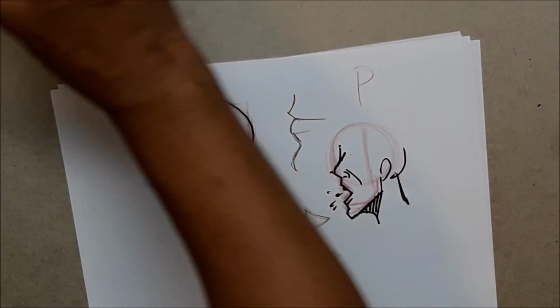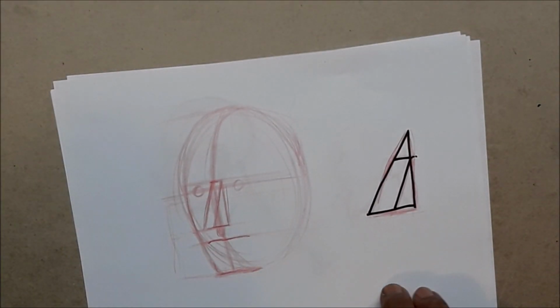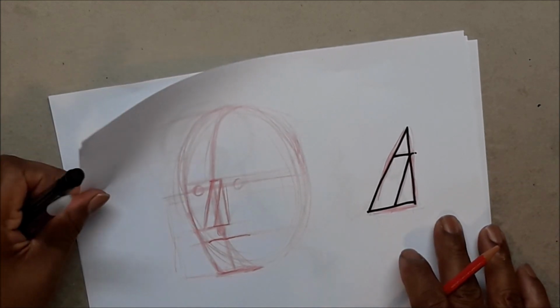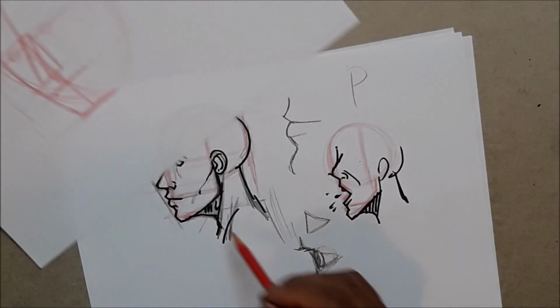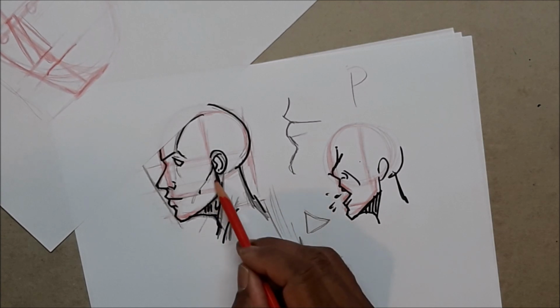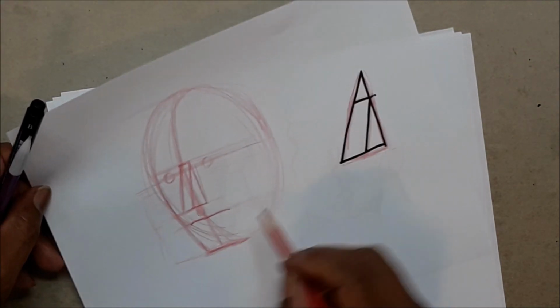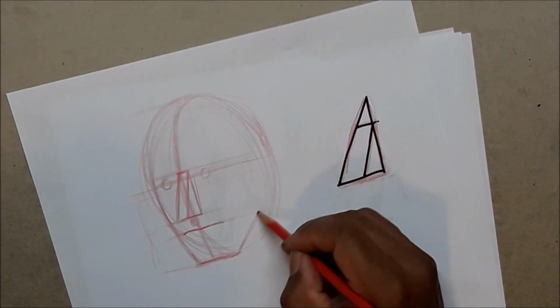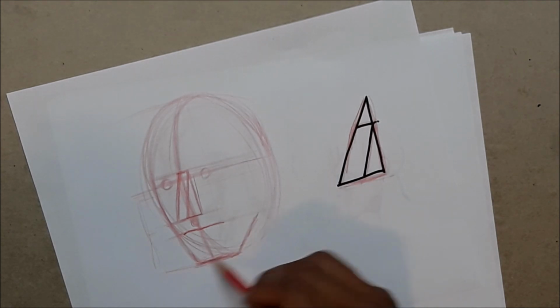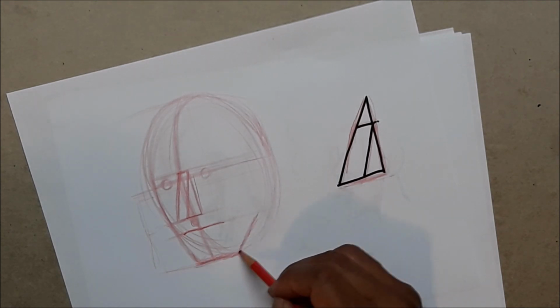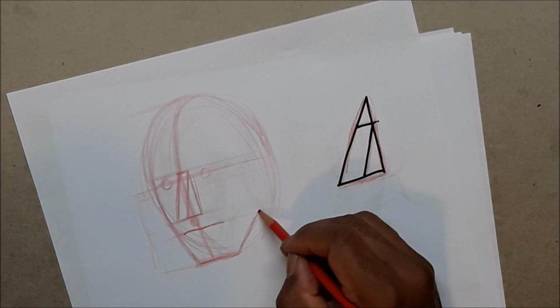So, three quarter view. The reason I stopped on that was because of this and this coming up. So you have to do your chin. You have to bring it up, and the wideness is up to you, how far you want to bring it over.